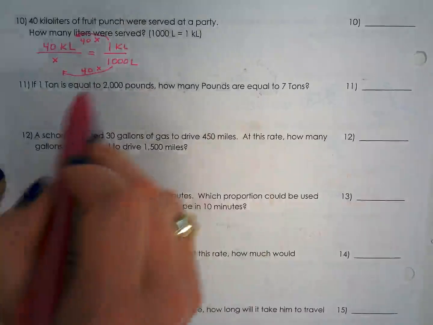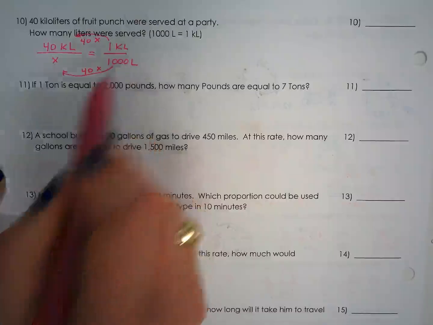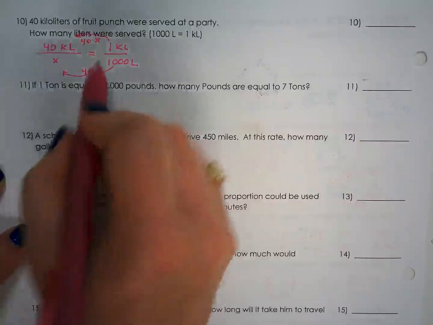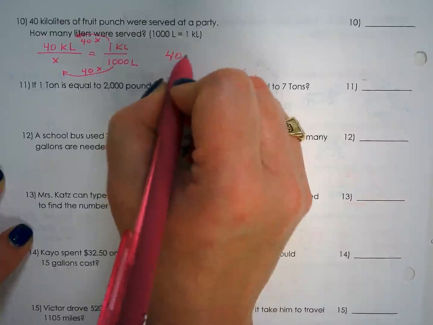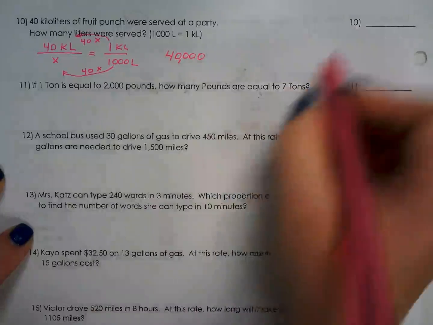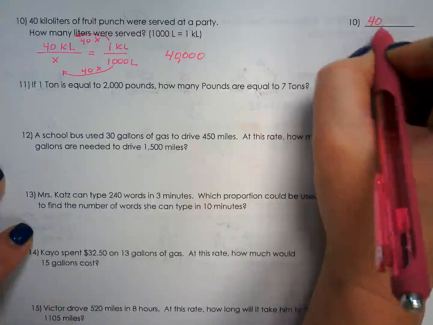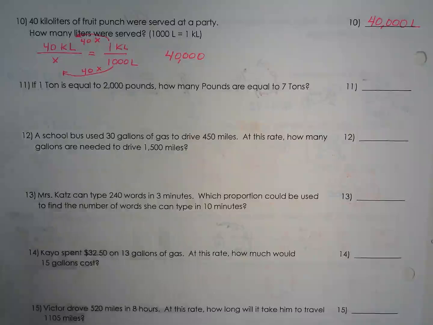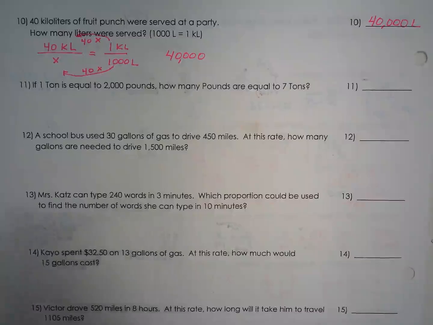Now when you multiply times 1,000, we keep those 3 zeros, and we add them to whatever we are multiplying by. So this 40 gets 3 more zeros when you multiply. So this answer is 40,000 liters.